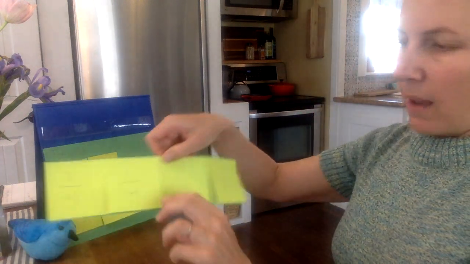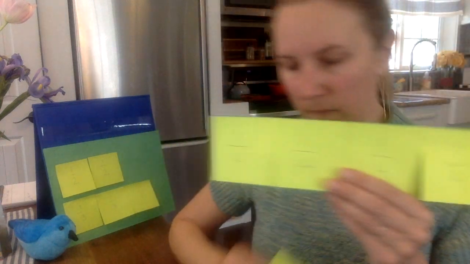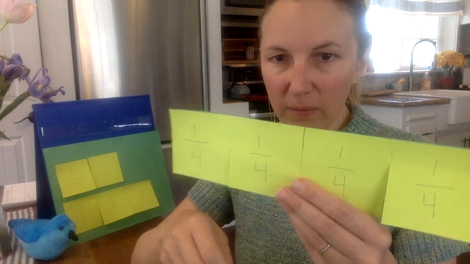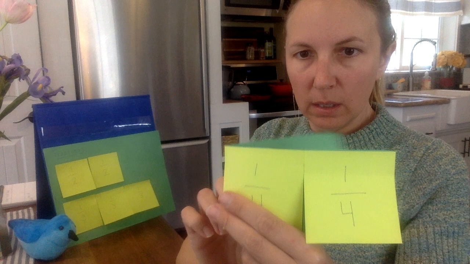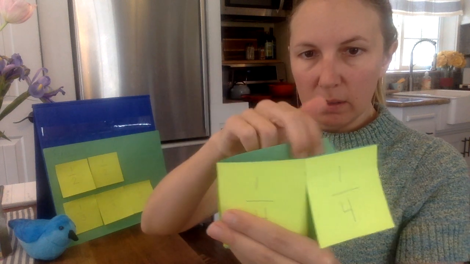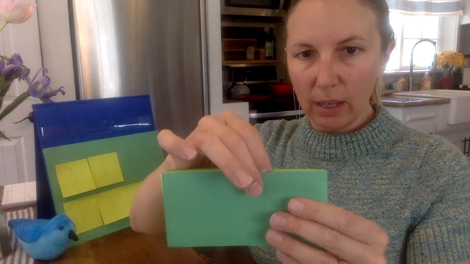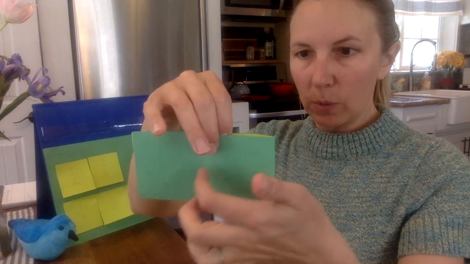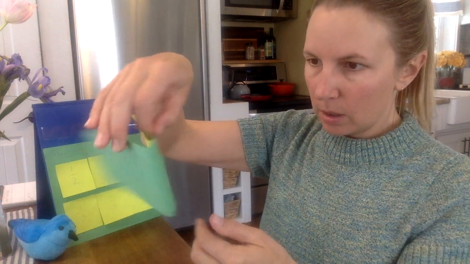So the other thing I have here is this. And if I were to be asked to shade half of this, well, this is a lot like what we just saw, right? I could shade half of it and know that by folding it, I could turn these 4/4 into 2 equal parts instead. And then each one would be 1 of the 2 parts, 1 of the 2 parts.